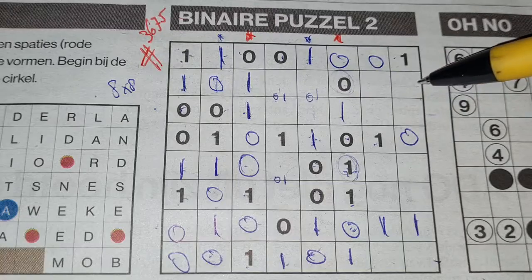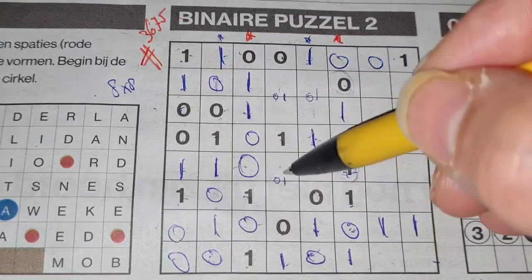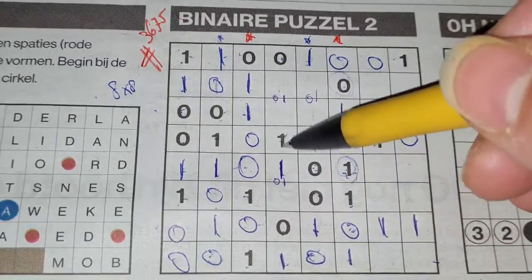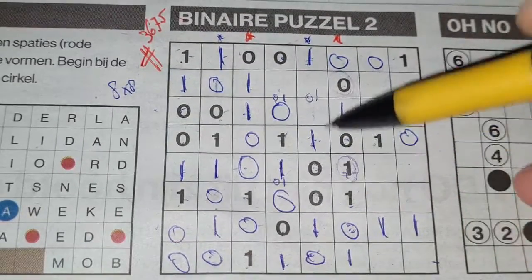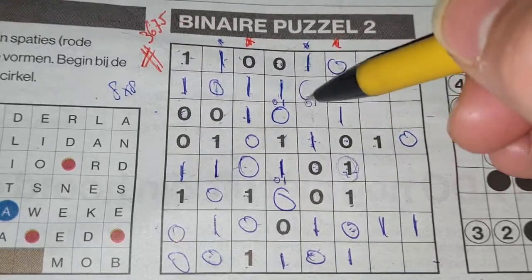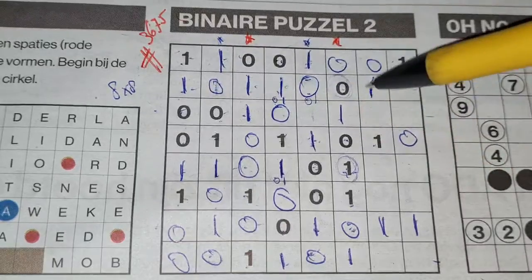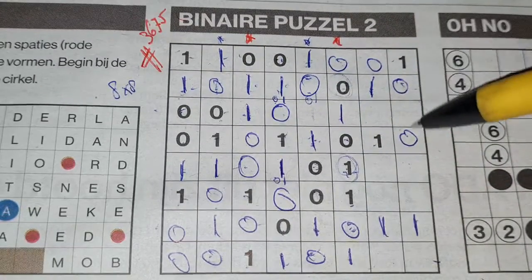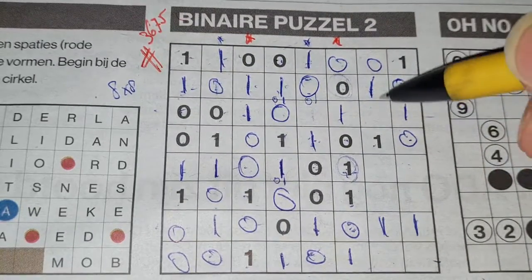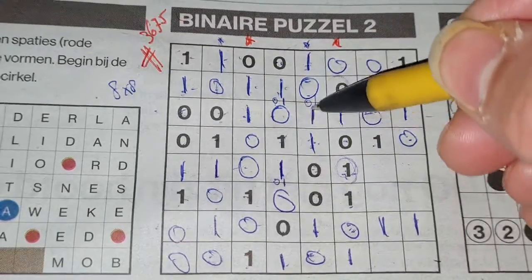How about this? Between an O comes a 1. Double 1, here no, there no. Between two O's comes a 1. Double 1, here no, there no. Double O, here 1, there 1. 4 ones we have here, so the rest are O's. Between two O's comes an 1. Between two ones comes an O. 4 O's we have here, so the rest are ones.